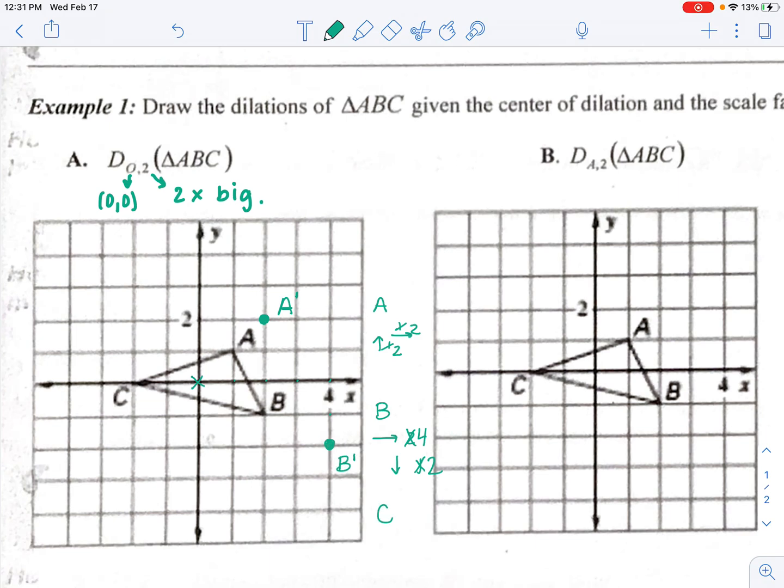All right, and then finally for C. C is to the left 2. We're going to make that 2 times as big, so we're going to say to the left 4: 1, 2, 3, 4. And we're going to call this point C prime. Once you have all your points, you're going to connect them. And there's my new triangle. You'll notice it did get bigger, like we thought it would.